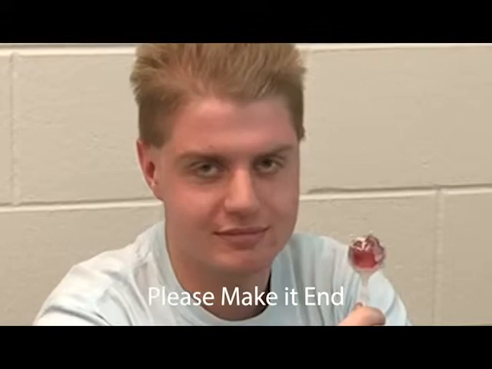Hey guys, how many licks do you think it would take to get to the center of this lollipop? How about you start that lollipop and we'll go study for our Orgo final?